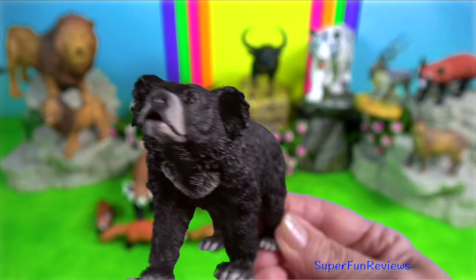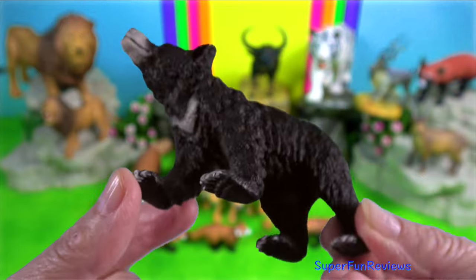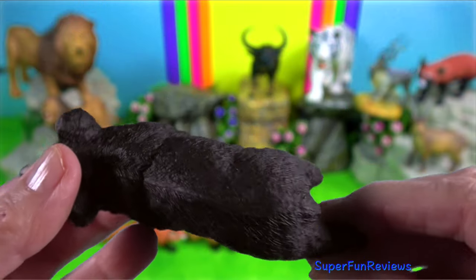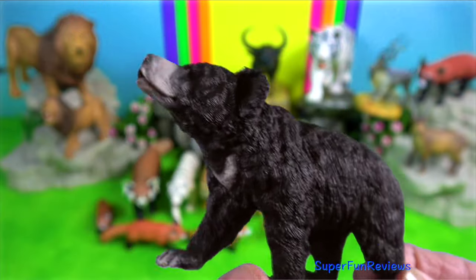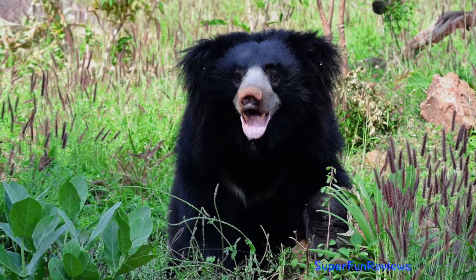Sloth bear. They are able to hang upside down on tree branches, much like a tree sloth. They are one of the most dangerous wild animals in India.